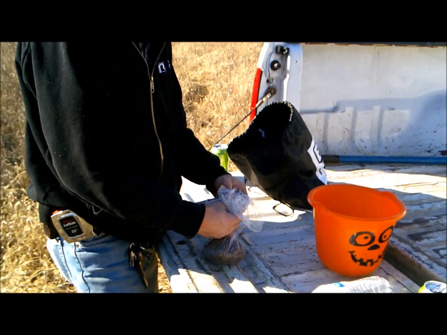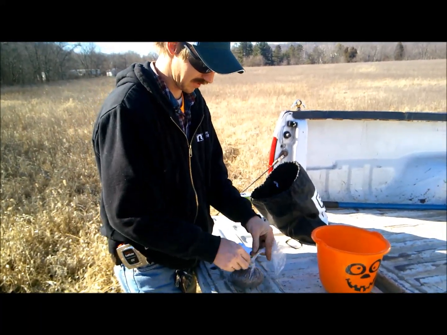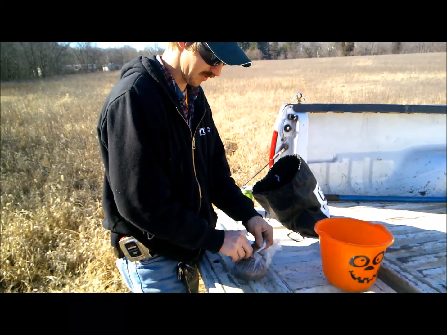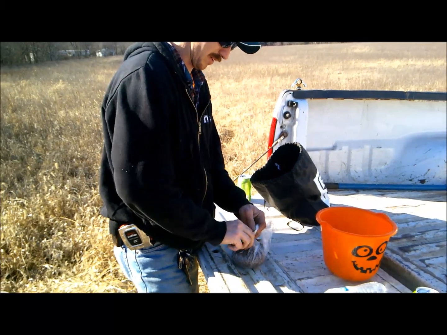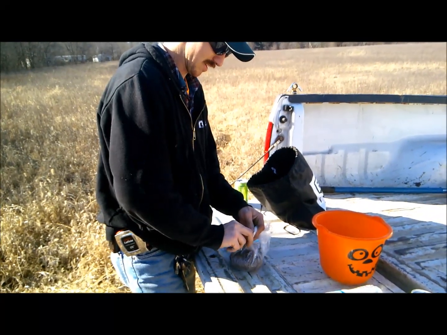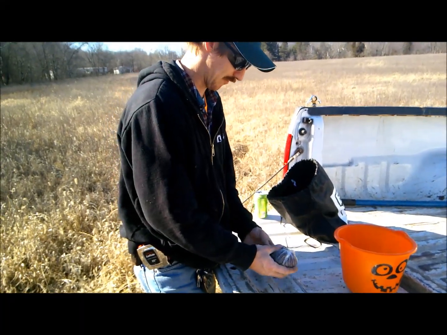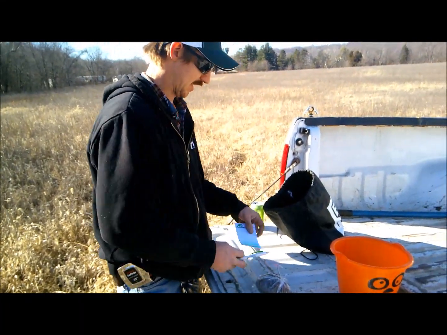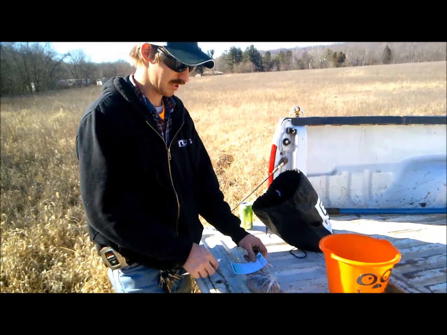And I use these little sandwich bag ties that come with these. Twist it up real tight, make sure it's real tight, so that no air can get in and nothing can fall out of it.